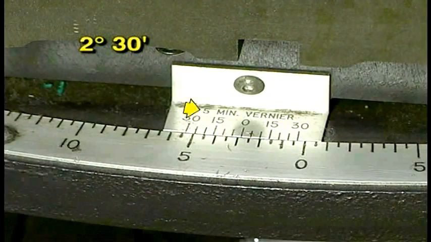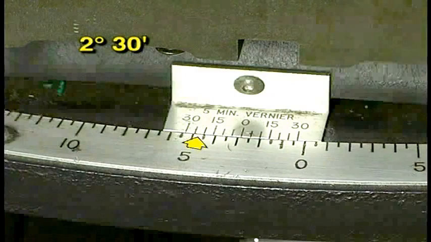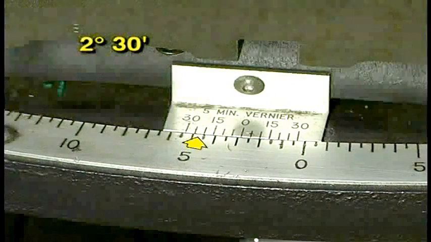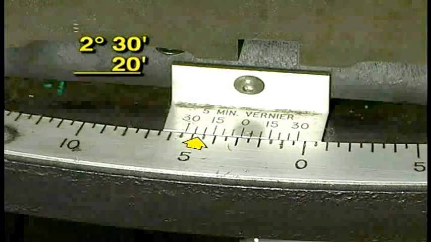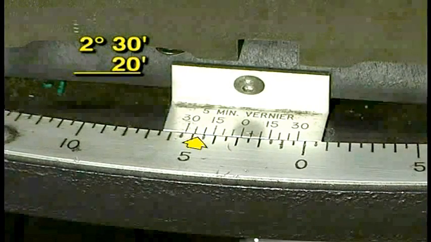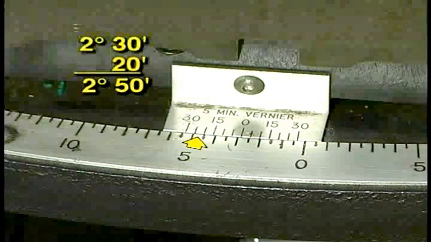The vernier scale is divided into 5-minute segments. The matching line would be between the 20 and 25-minute lines. Therefore, the number of additional minutes is 20. Add the 2 values to see that the table is just past 2 degrees, 50 minutes.